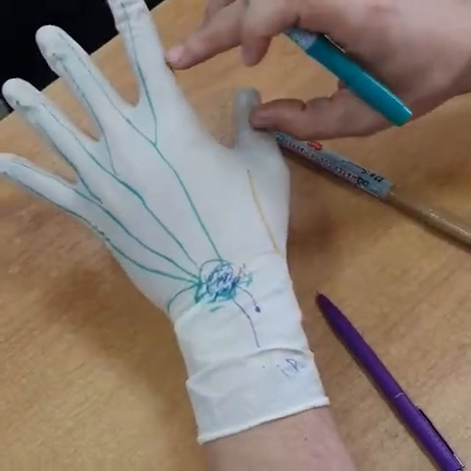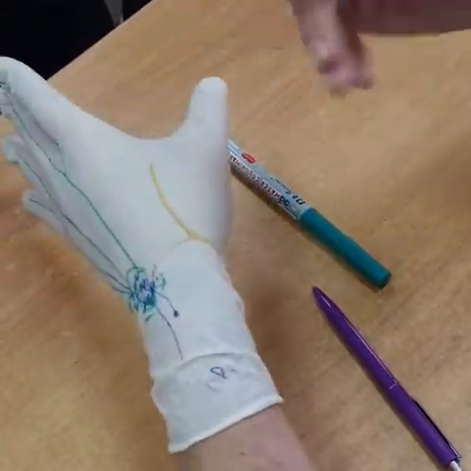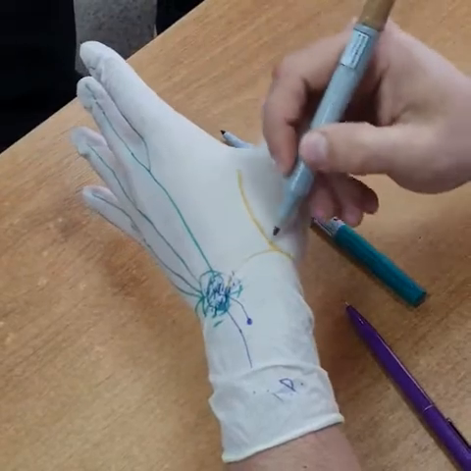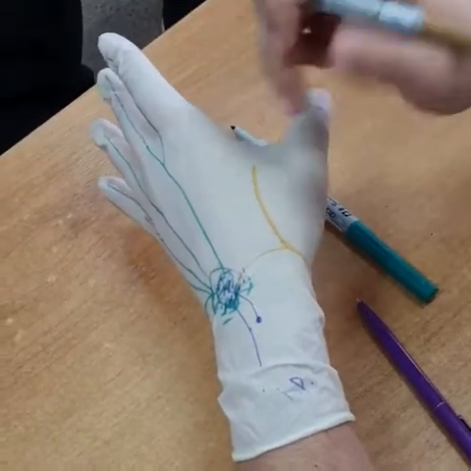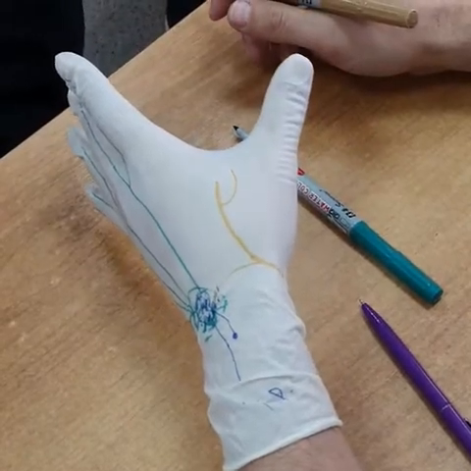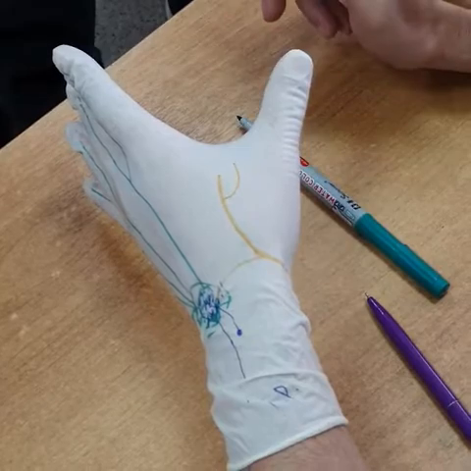How are these fingers supplied? Arteria radialis, which is very close to these fingers, when it enters here, first interosseous space, gives a branch, this one, and this branch is called arteria metacarpalis dorsalis prima. Prima means first.